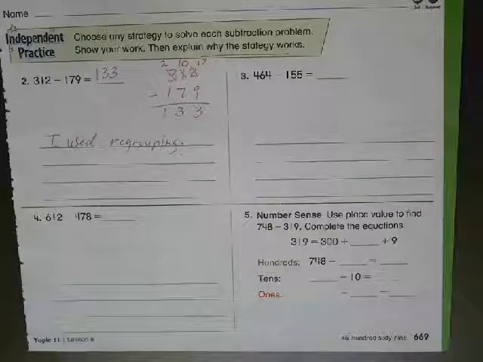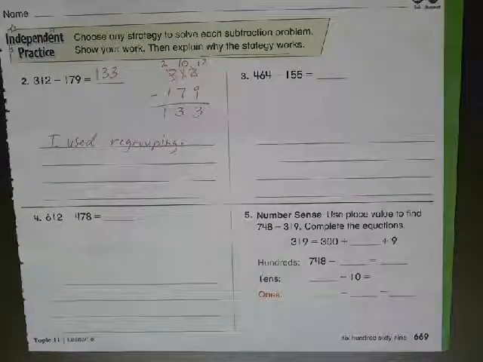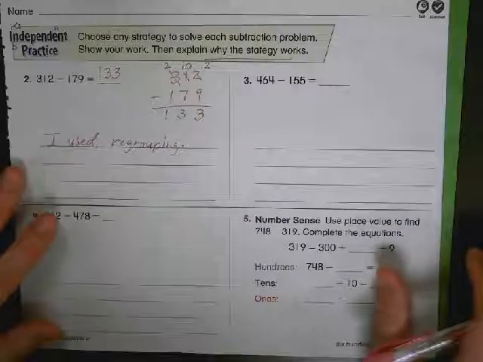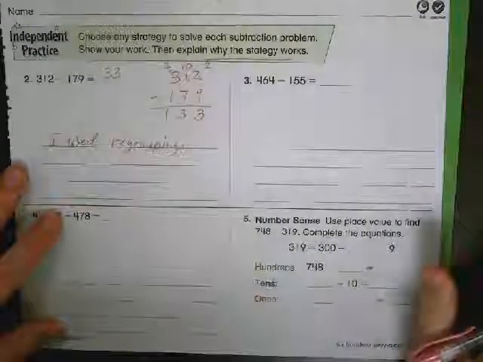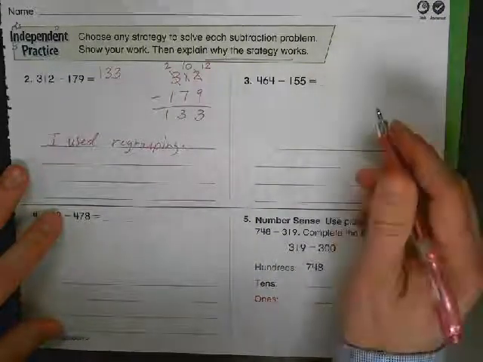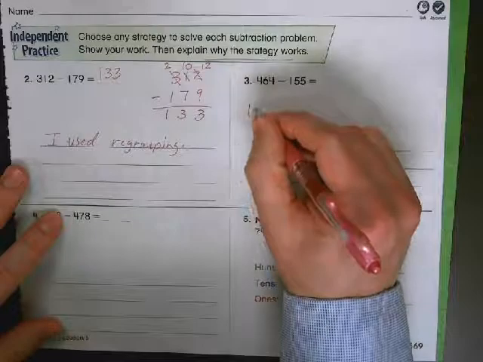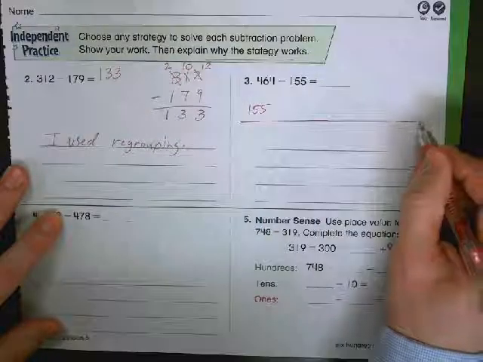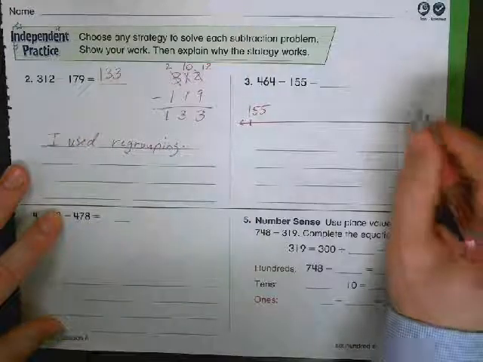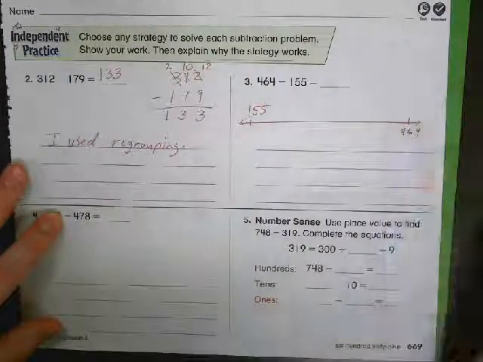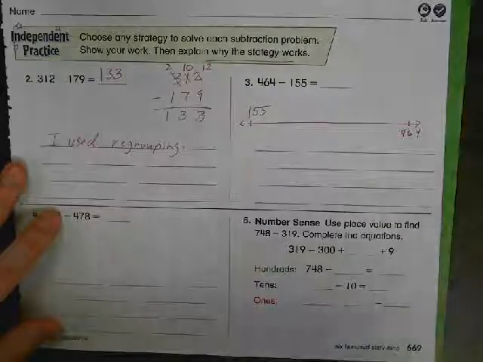Second one, let's just choose a different strategy. You could just do them all regrouping if you really wanted to, which is perfectly acceptable if that's the route you want to go. Might be good for the strategies here to at least try another strategy as a refresher. So you can add up to subtract. 155. You need to get up to 464. How do we do that?